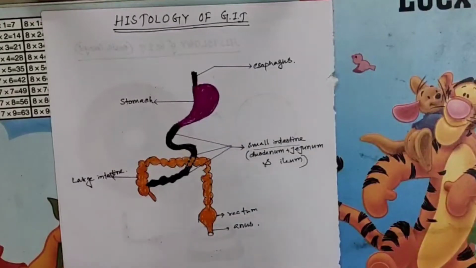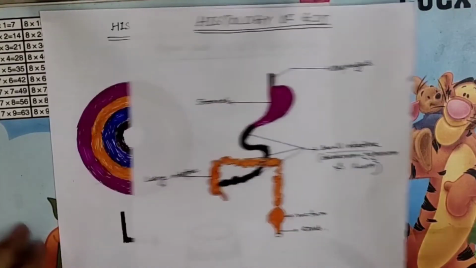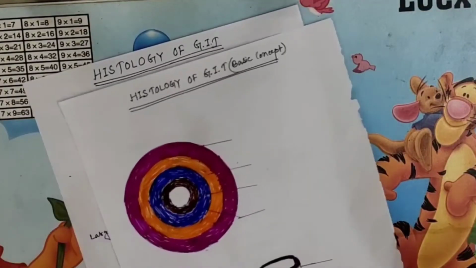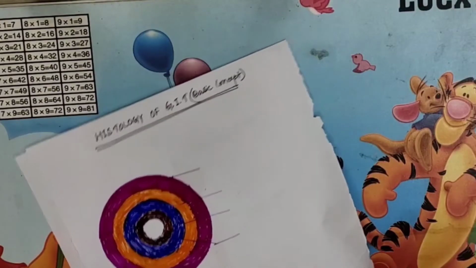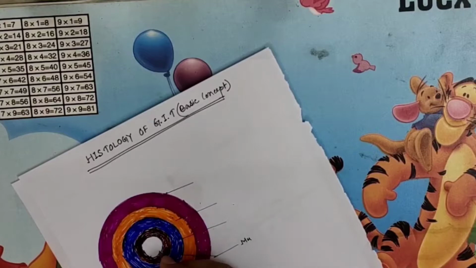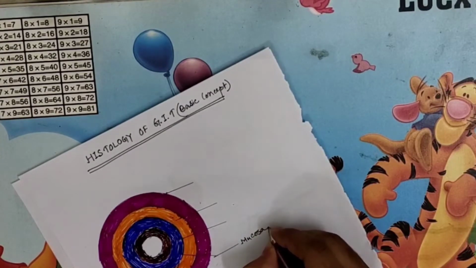Let us see the histological layers of the gastrointestinal tract. Basically, the gastrointestinal tract has four basic layers. These layers, from inside outwards, are: mucosa. This mucosal layer is the innermost layer, situated outside the lumen. This is the lumen of the gastrointestinal tract. So the mucosal layer is the innermost layer.